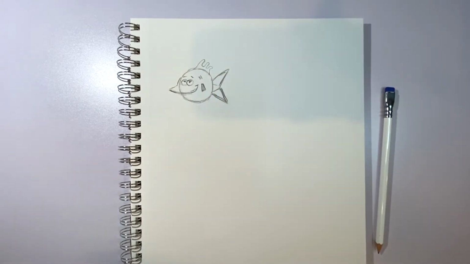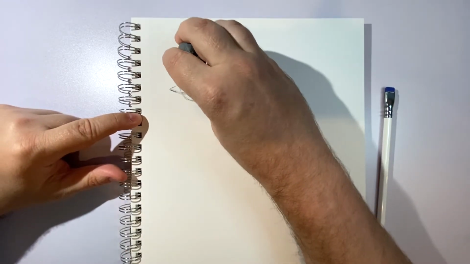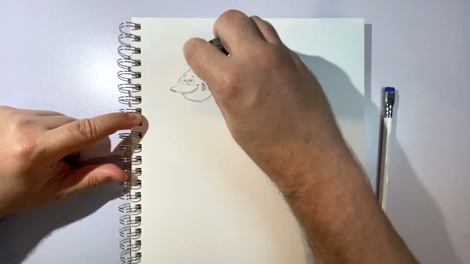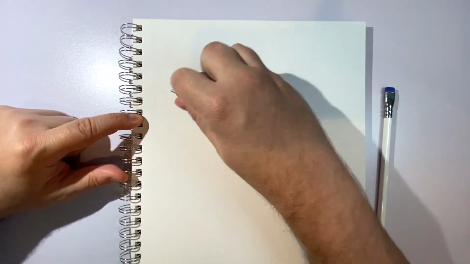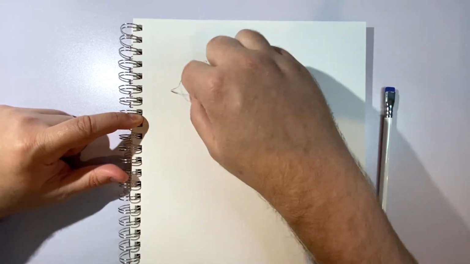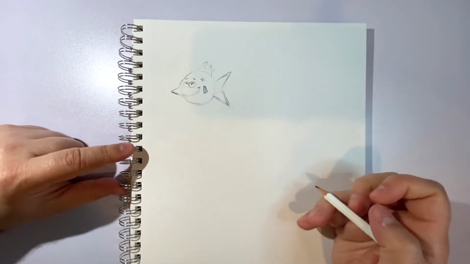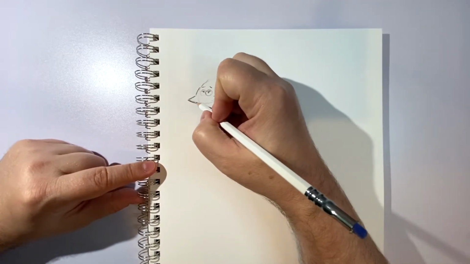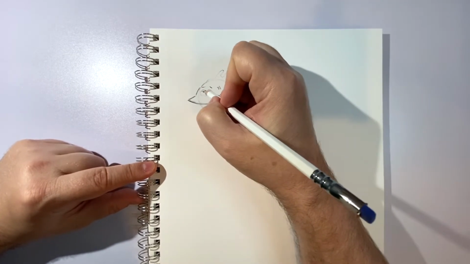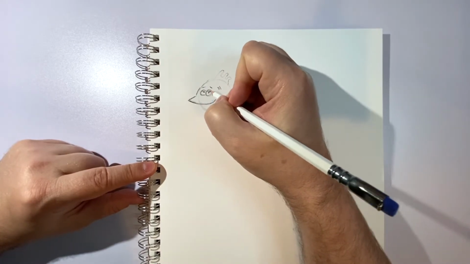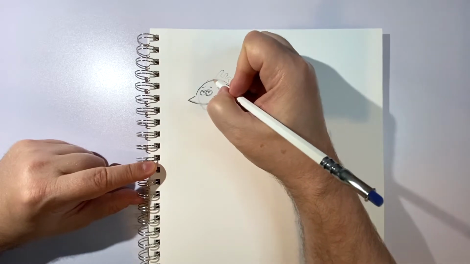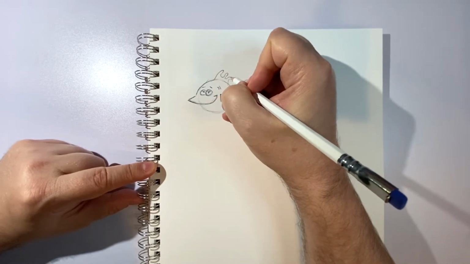And then what you can do is take your eraser. I like to use my kneaded eraser. I'm a kneaded eraser fan. Kind of clean up some of those unwanted lines. And then you can go back over the drawing and really begin to clean those lines up.